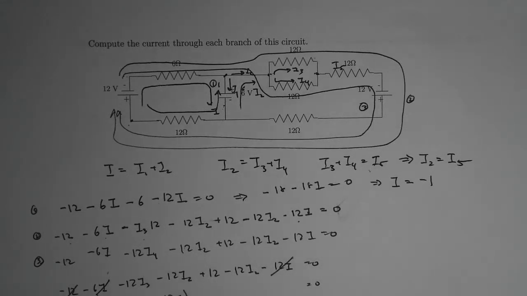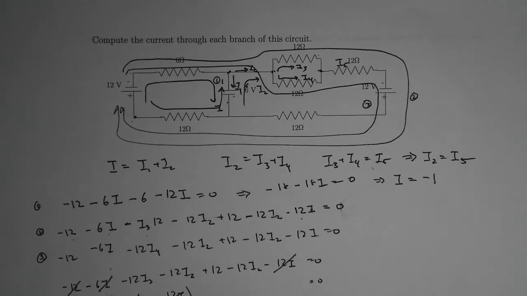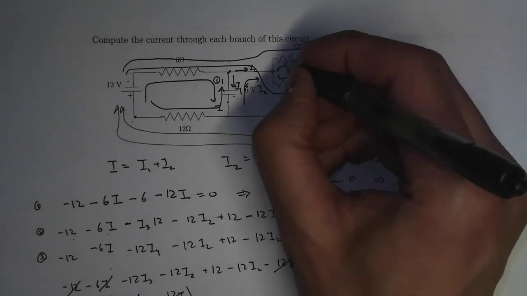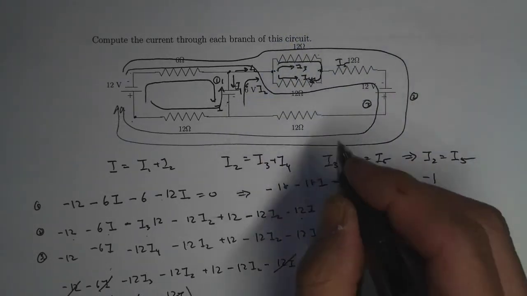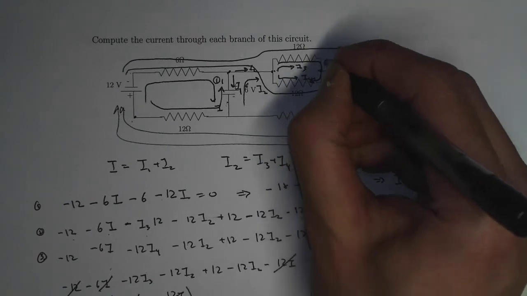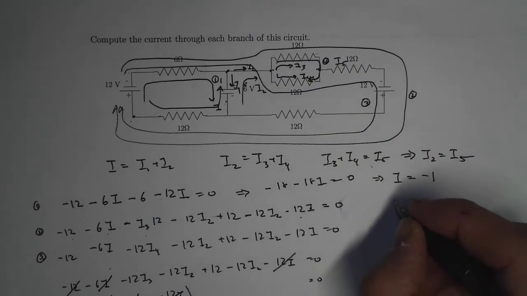All right. So now we need a relationship between i3 and i4, right? In order to get that, I'll do another loop right here around. I'll call this number 4, the fourth loop.